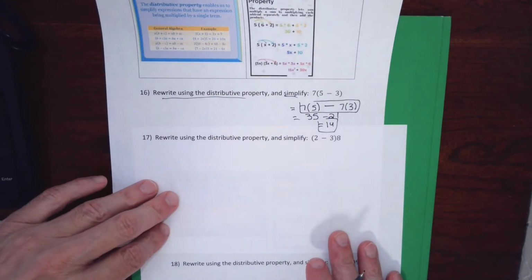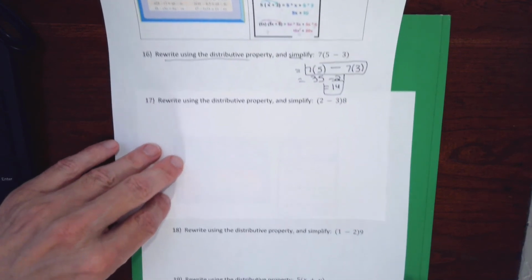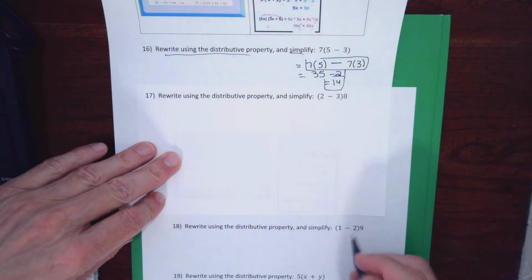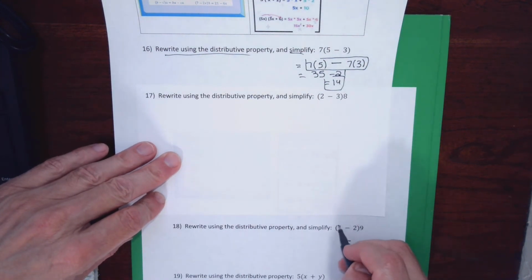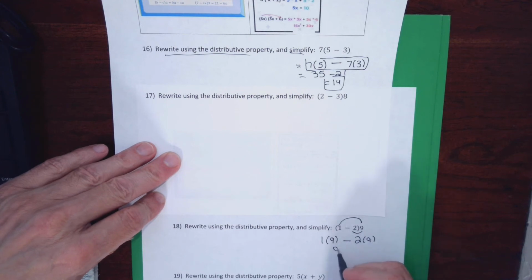Your problems 17 and 18 work the same way. If I can get these on the screen. My problem 18 is like your problem 17. I'm going to keep the minus between. I'm going to multiply the 1 times the 9 and multiply the 2 times the 9. The 1 times the 9 is going to be 9. I should write an equal sign because it equals the line above it. The 2 times the 9 is 18.